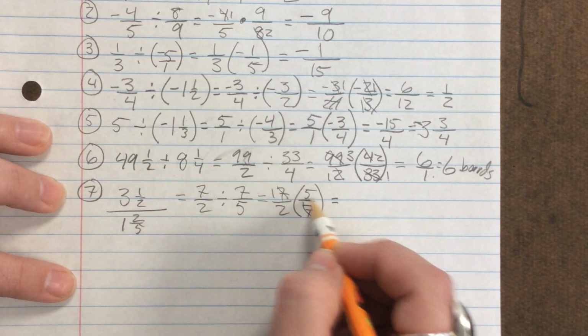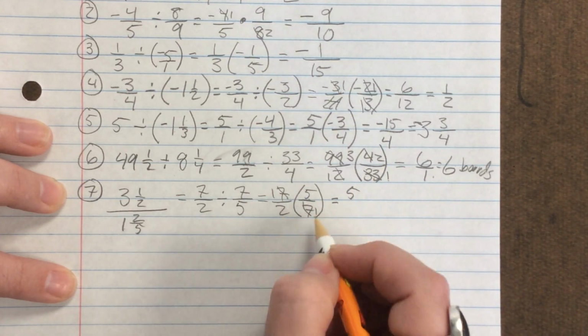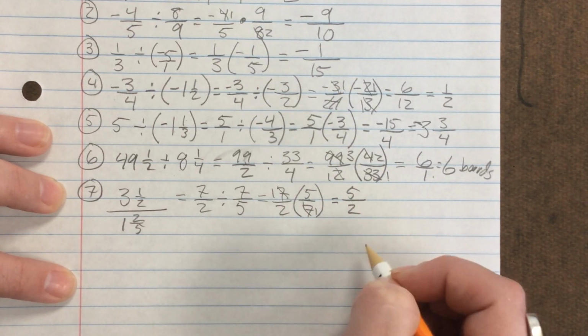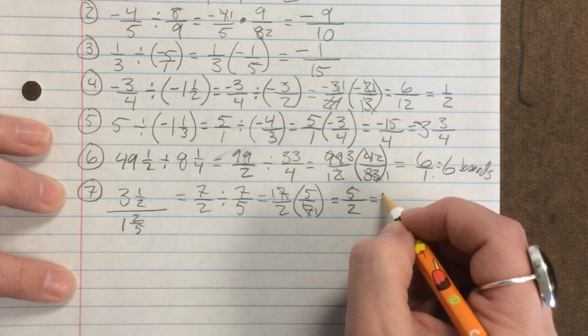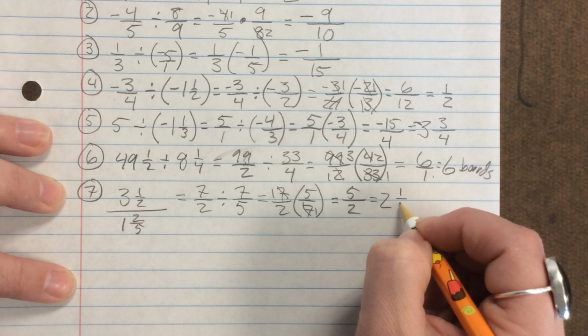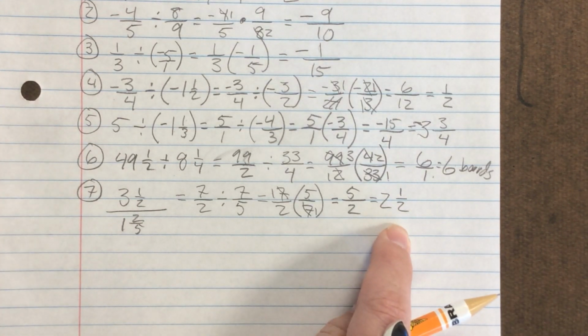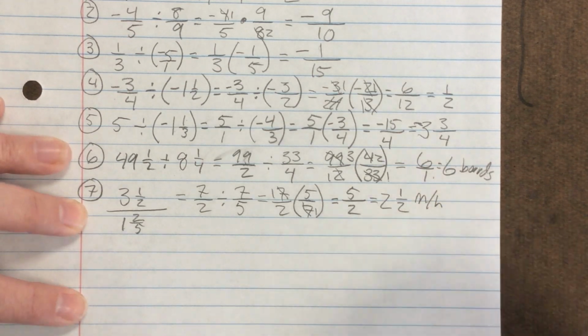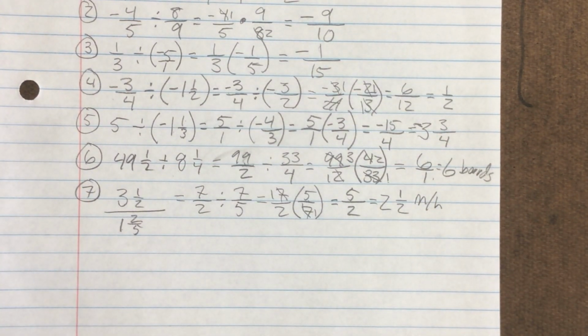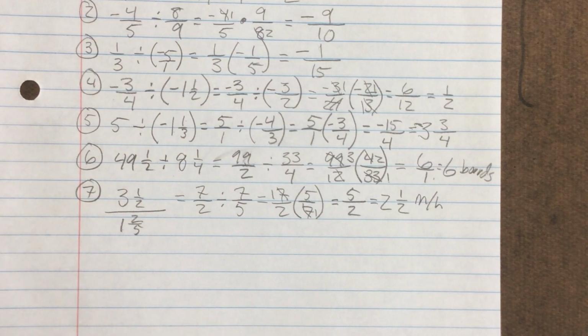And if we multiply across, 1 times 5 is 5, 2 times 1 is 2, and then change that back to a mixed number. 2 goes into 5, 2 times with 1 left over. So she was walking 2 1/2 miles per hour. Ta-da! Story problems. Okay, good luck with multiplying or dividing fractions.